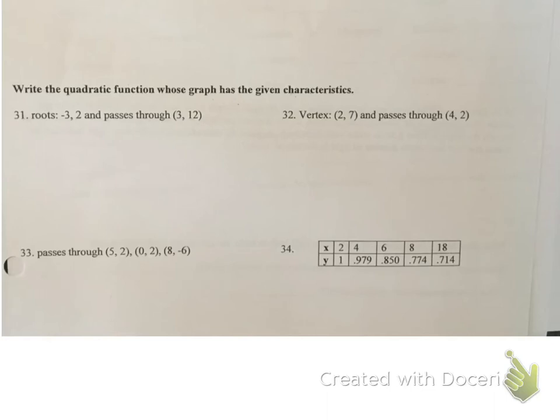Number 31, I have roots at -3 and 2. Roots is also another word for x-intercepts, and it passes through 3, 12. So the easiest way to do this would be to put it in x-intercept form, or intercept form, and then also plug in my value to get a. So y equals a, x plus 3, opposite sign, x minus 2. Then I'm going to plug in this ordered pair for x and y, and that's going to give me my a value.